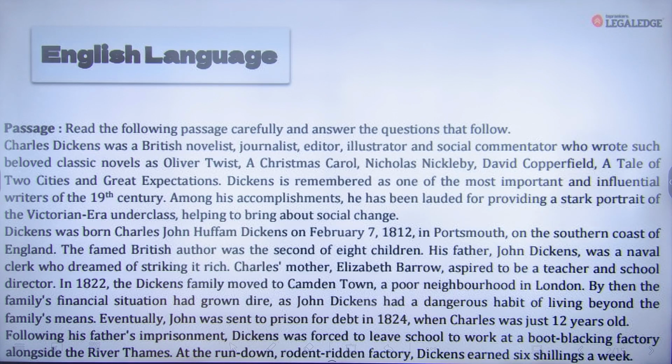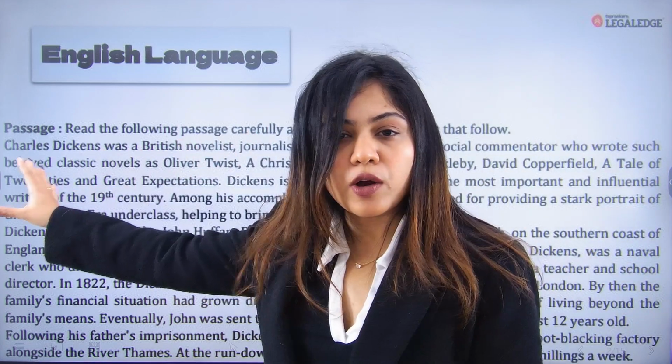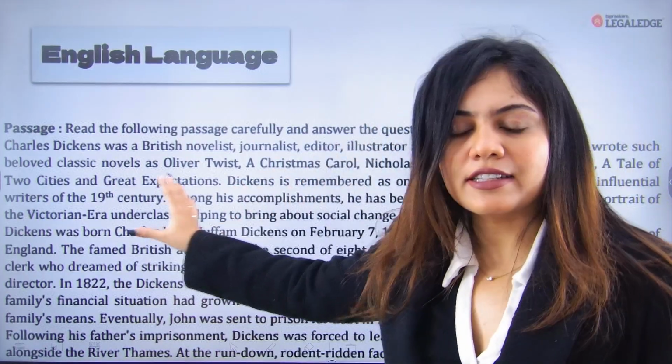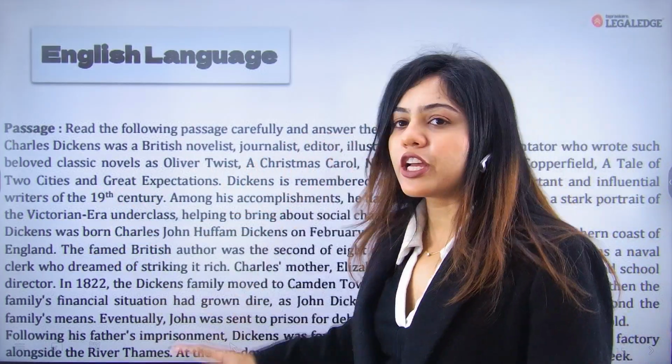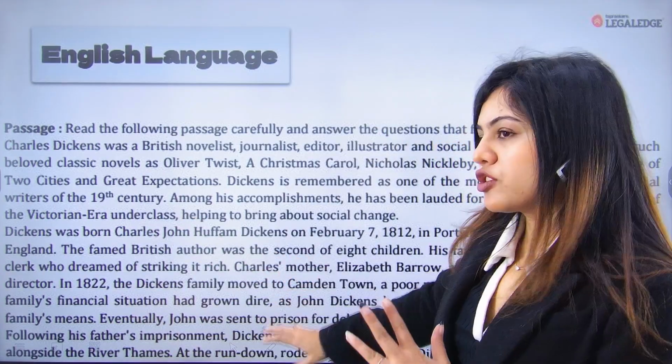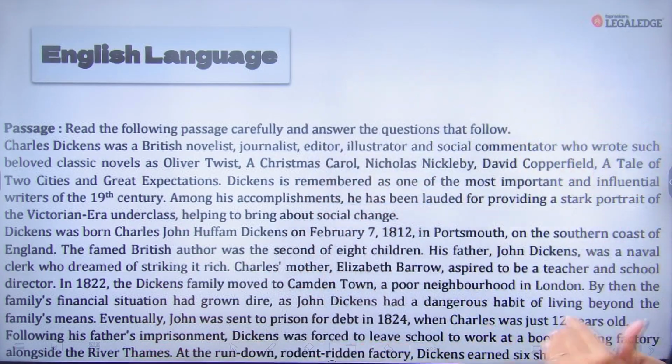Also, I would suggest you understand the flow of the passage. You must have noticed how we get to know about Charles Dickens a little bit in the beginning. We get to know about his work, and we also get to know why exactly he has such a massive influence on the reading audience. In the second one, we get to know a little something about his backstory, right? So please understand the flow of the passage. It will actually help you remember the exact point from where you can get your answers.